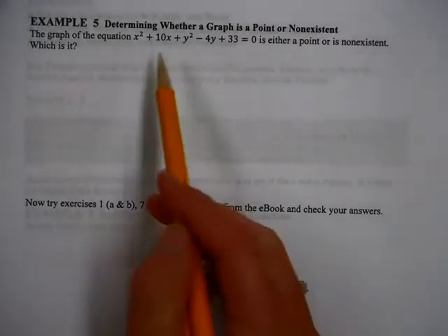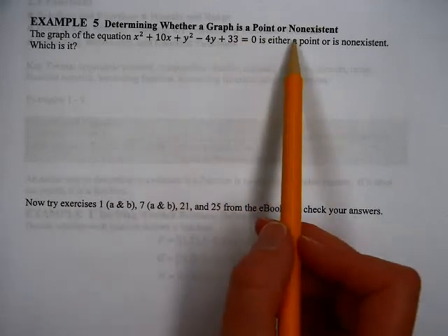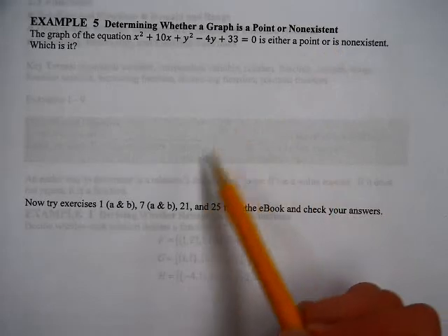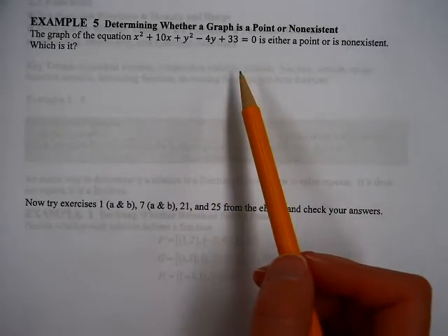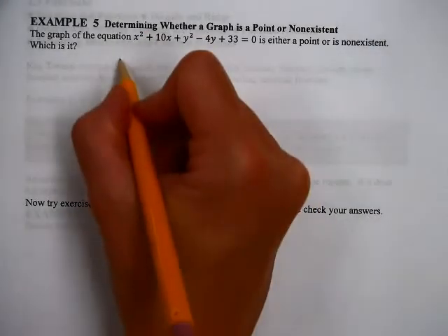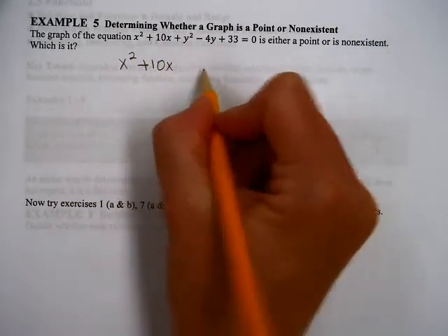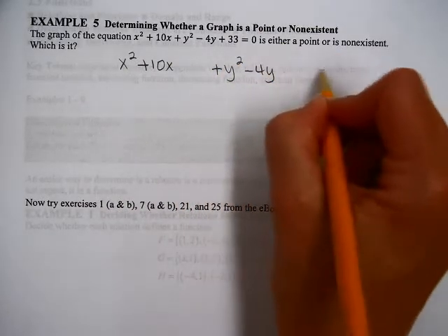Here we have this general equation, and it says to determine, is it a point or is it non-existent? Well, we're going to go through the same steps of turning this into the center radius form. Put our x's together, skip a space. Put our y's together, skip a space.